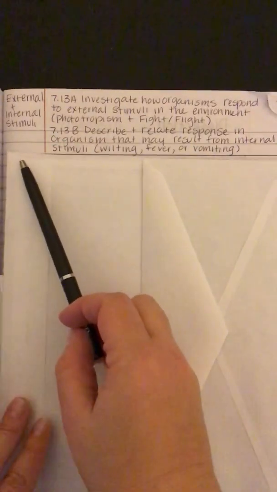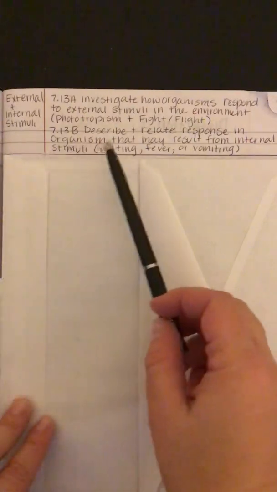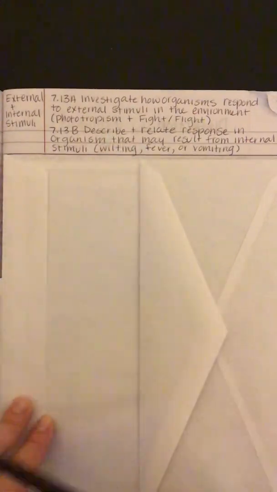Okay, we're going to be making our anchor chart. So we're going to call this anchor chart external and internal stimuli. And we're going to write these two TEKS down. So 7.13A: investigate how organisms respond to external stimuli in the environment, phototropism and fight and flight. Flight, I should have said.